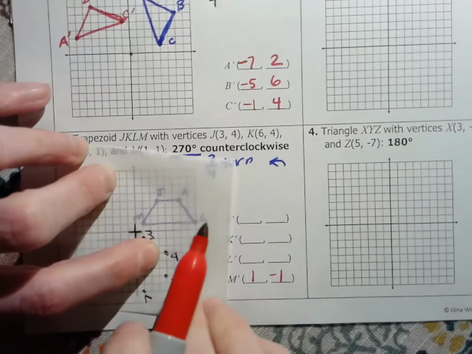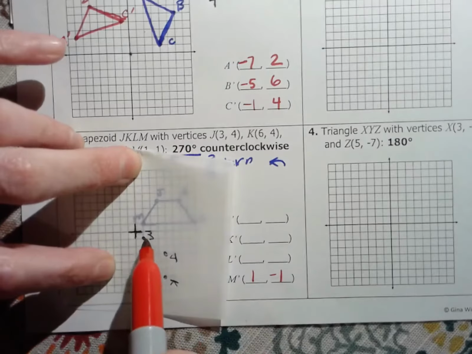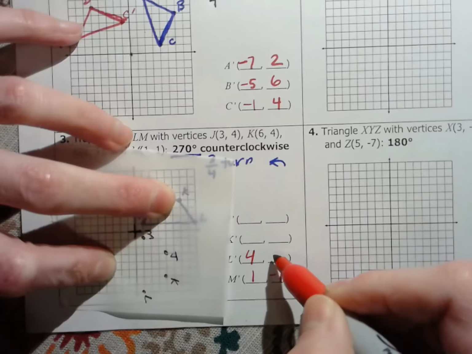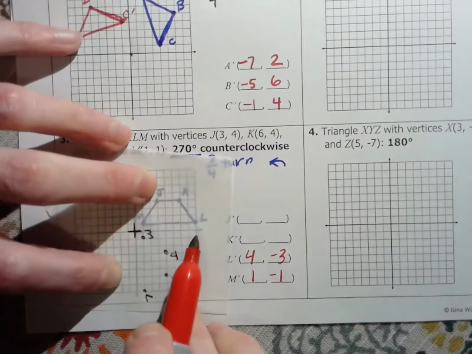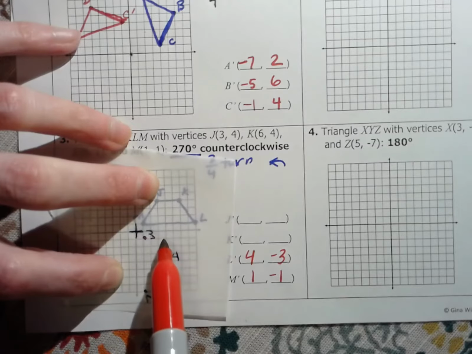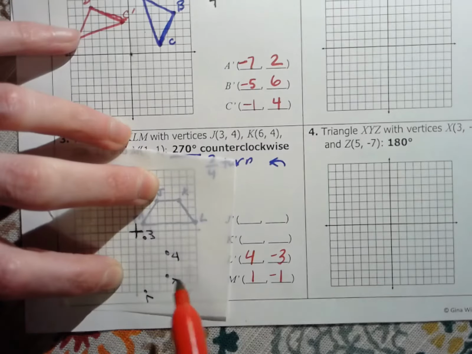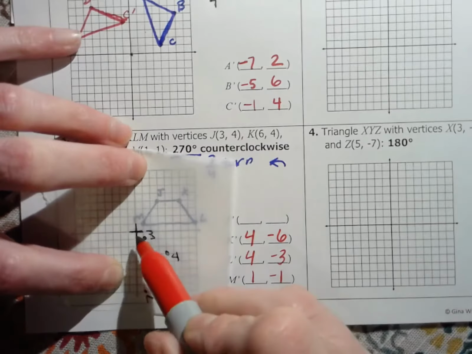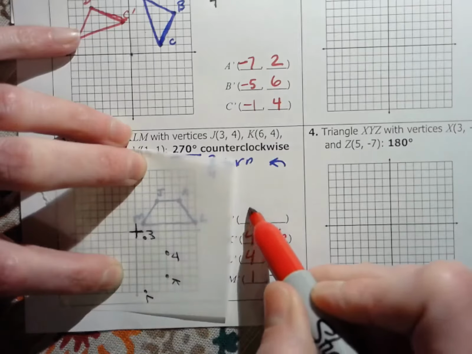My new J is at 1, 2, 3, 4, -3. My new K is at 4, -6, and L is at 1, -8.